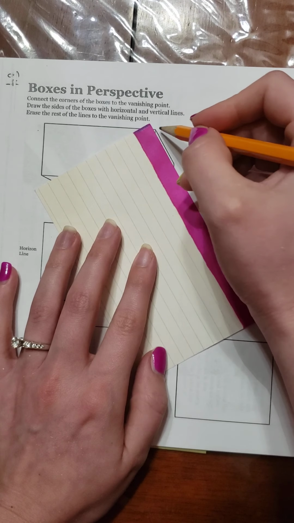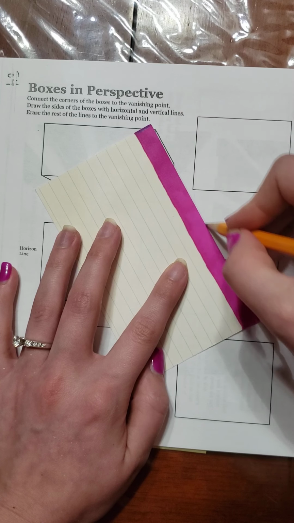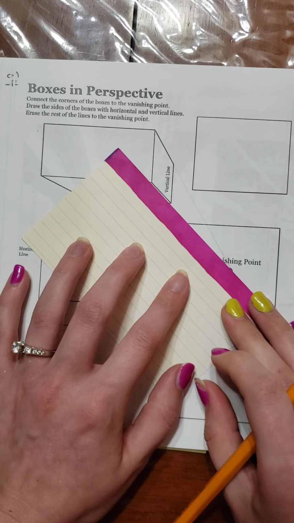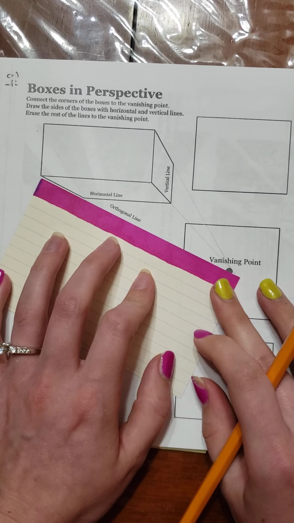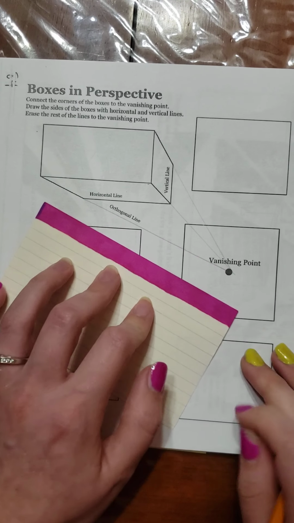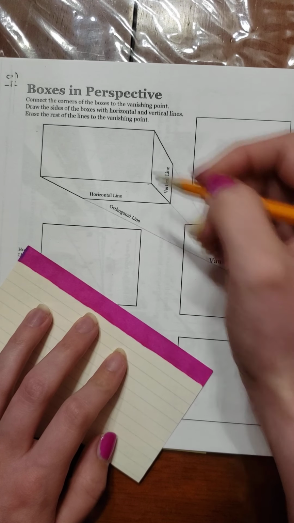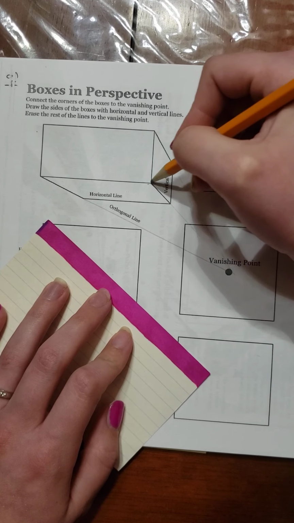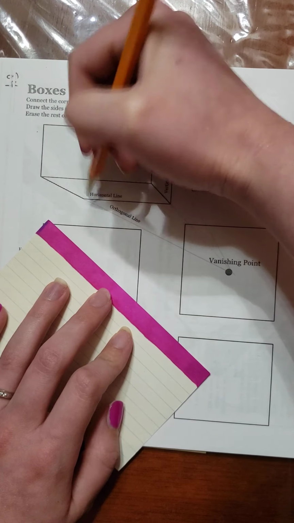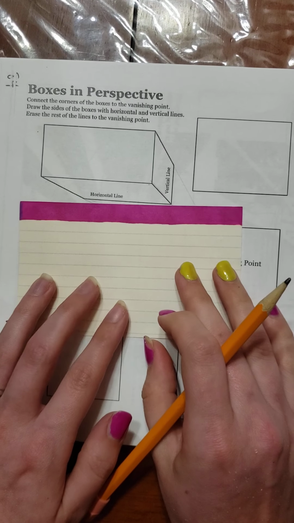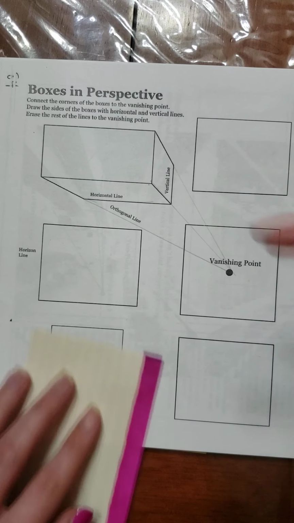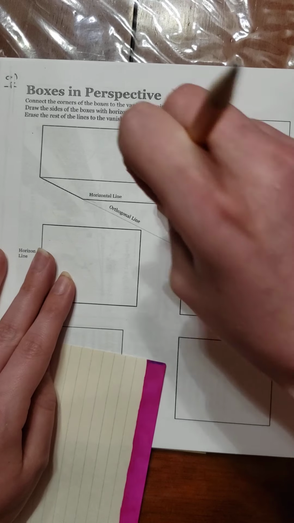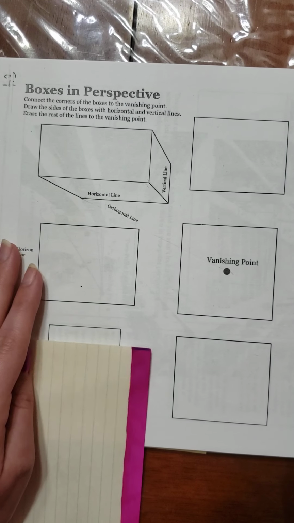And then you have these lines that go all to the vanishing point. And these are lines that you want to draw very lightly because you are going to be erasing them. Do not draw these lines very dark. So these would be your orthogonal lines. So then what you're going to do is you come in and you do your horizontal line, connect it. Do your vertical line, connect it. And then you're going to erase the leftover lines because you don't need them, which is why you are drawing them very lightly.